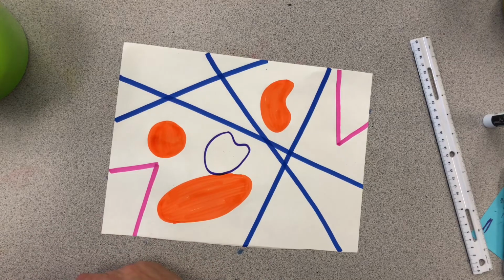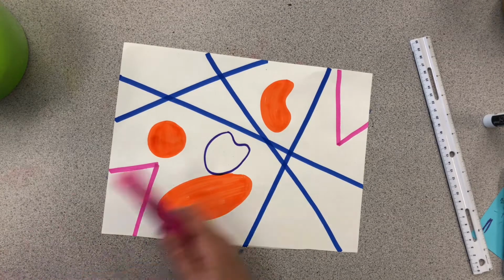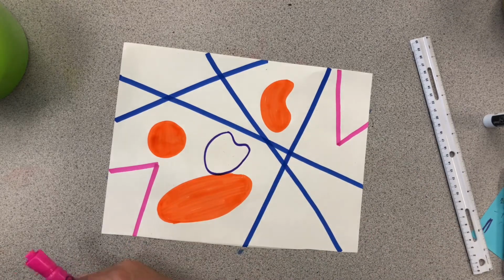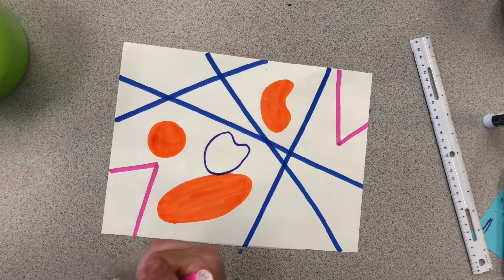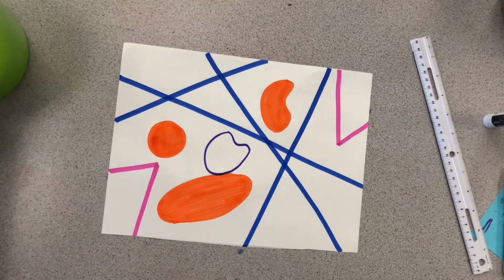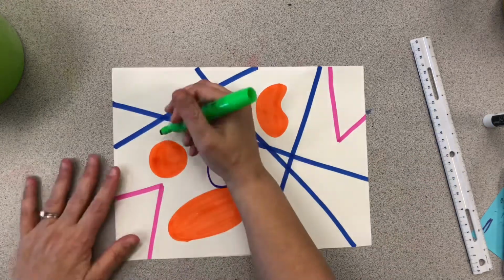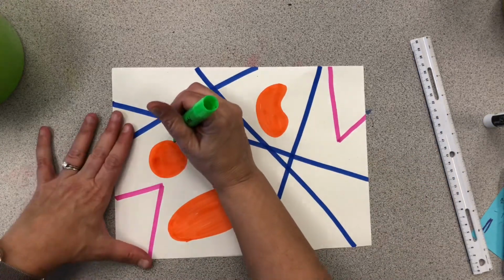All right, now you're going to take another marker, and you are going to make a curved line that starts at one of your dots and goes off the paper. Let's see, I'm gonna do green. So it's gonna start on one of my dots and a curved line.